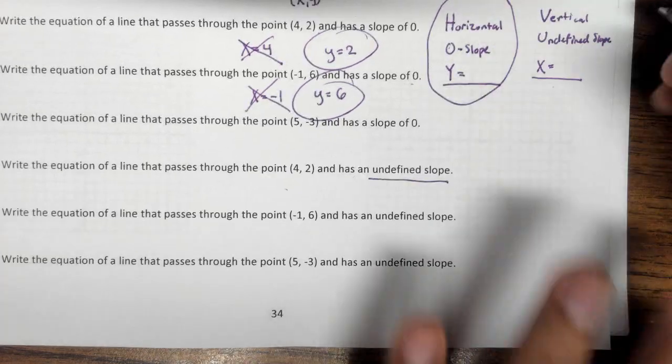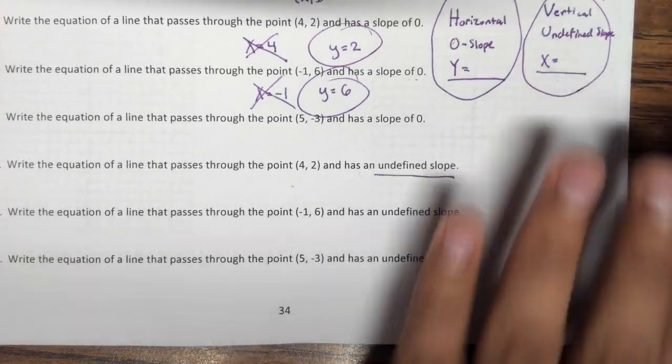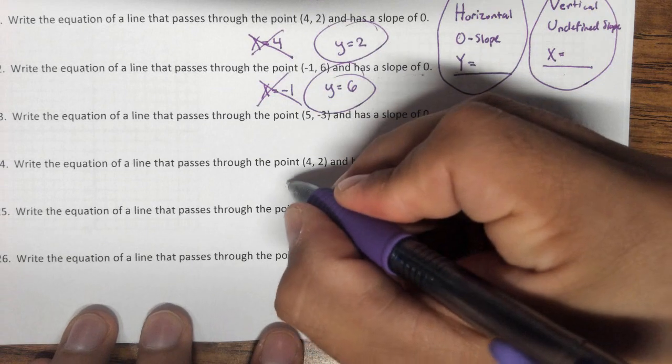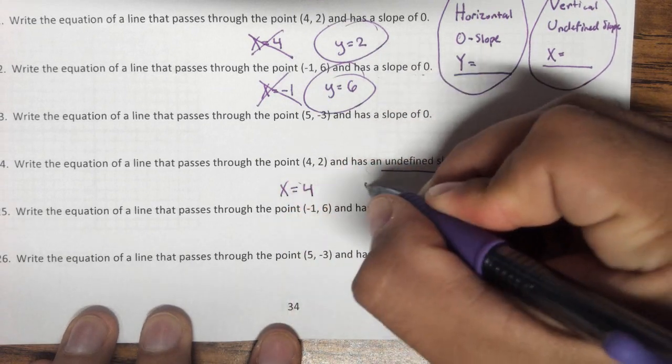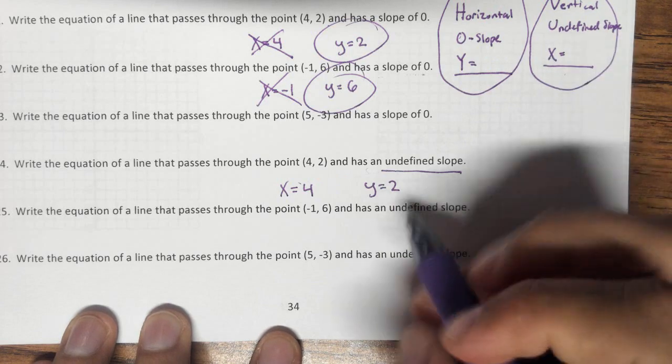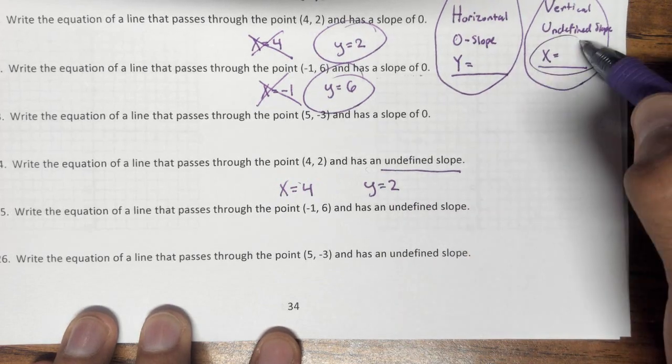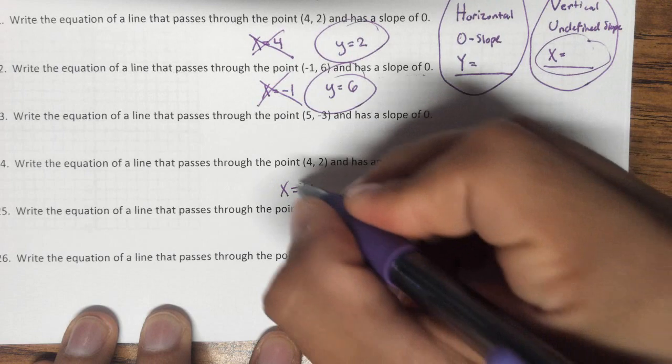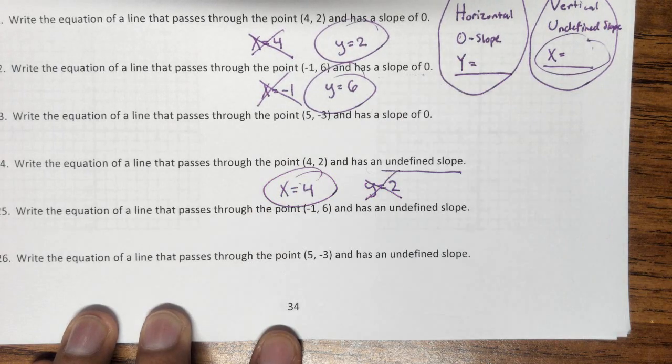So now instead of Hoy, we're going to use Bucks. Again, same thing, same setup. I'm going to say x is equal to 4, y is equal to 2. This time they want me to give them an undefined slope. Undefined slope is x equals, so I don't need the y equals. My undefined slope is going to be x equals 4.